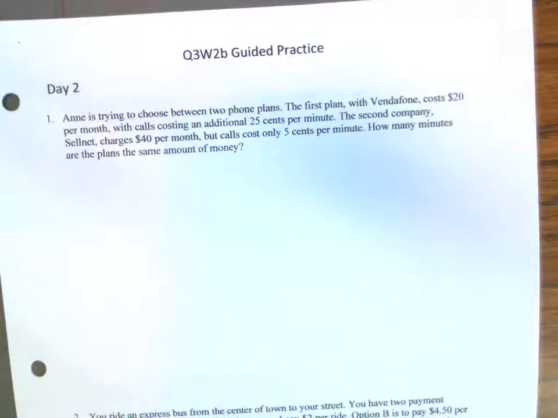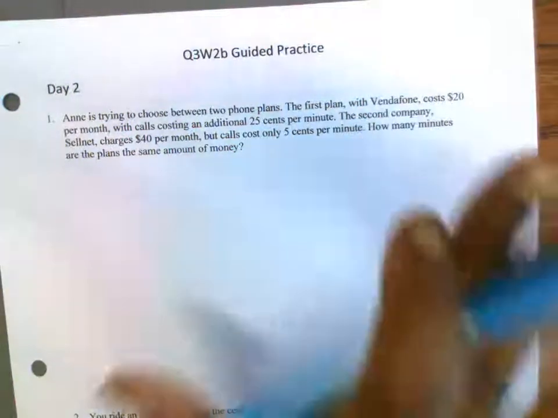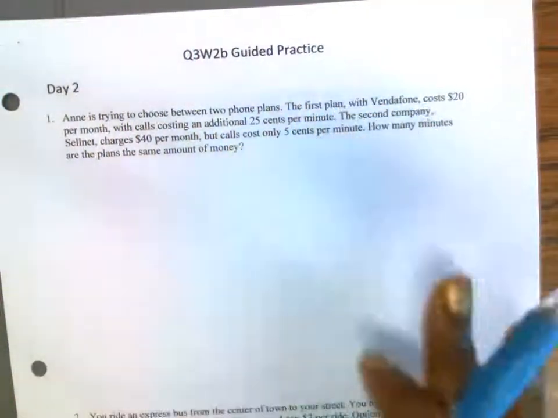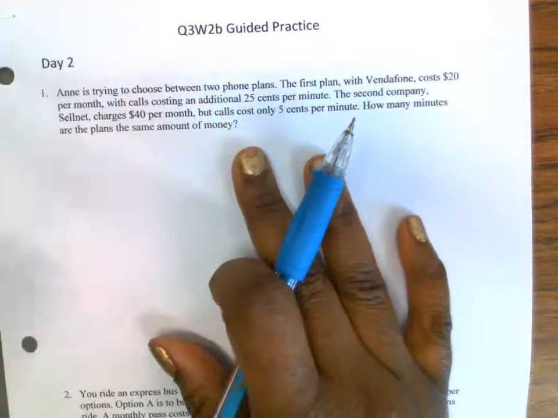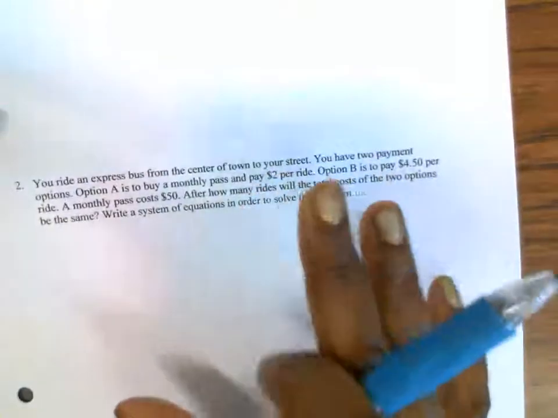All right, so we are going to set these up. We're going to write the system for both of these, and we're just going to solve the system tomorrow. Does that make more sense? All right, so let's look at the first one. I'm going to do the first one and set it up, and then you're going to set the second one up on your own. And then we're going to come back tomorrow and use the graphing method to solve them.